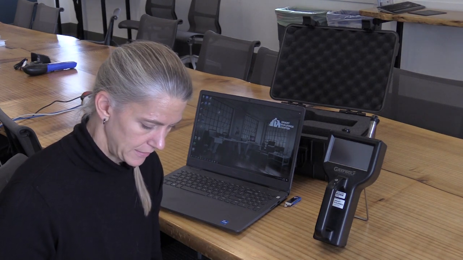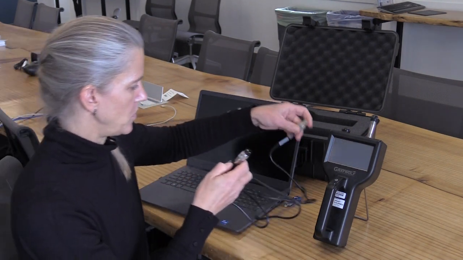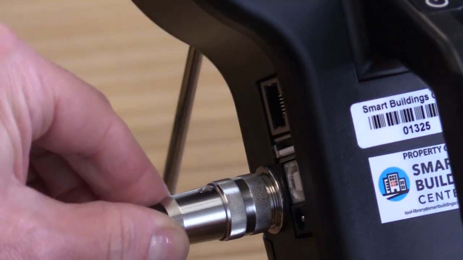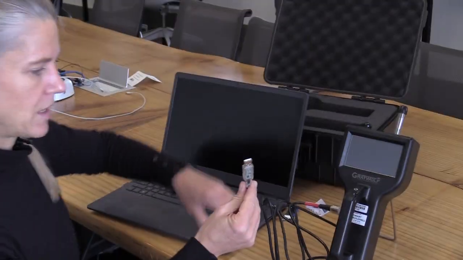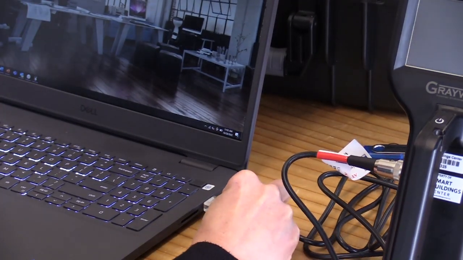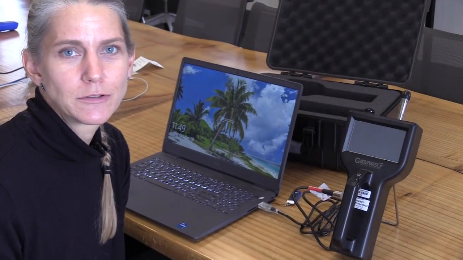After the software is installed, we can now connect the particulate meter to the computer. We have this 5-pin end here, which is being connected to the particulate meter itself. It has a little screw, so it's nice and tight. And on the other end, it's just a regular USB plug. You can plug it into your computer, and then we are ready to read out the data of the measurements we took.